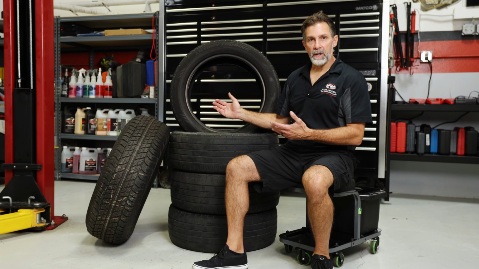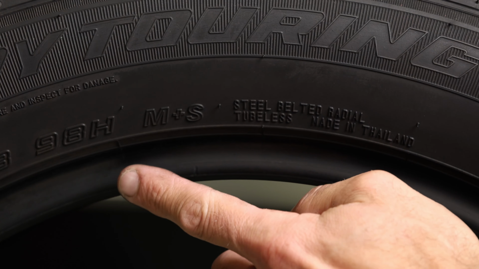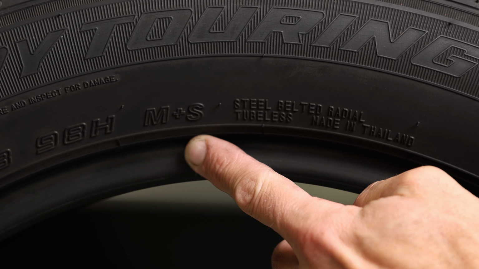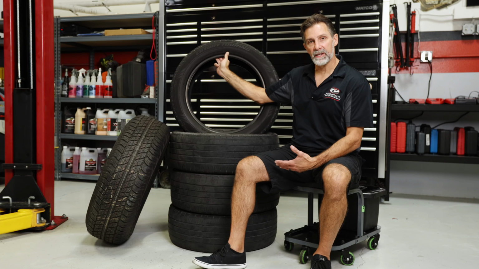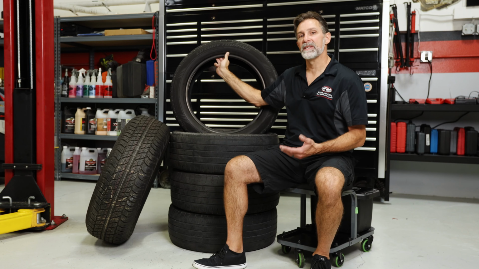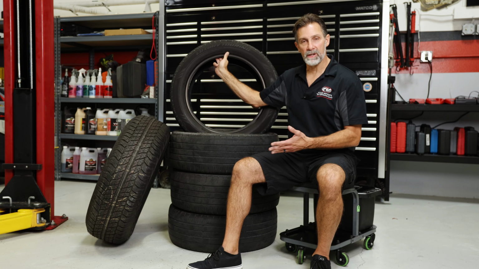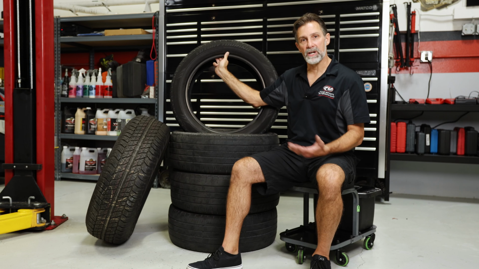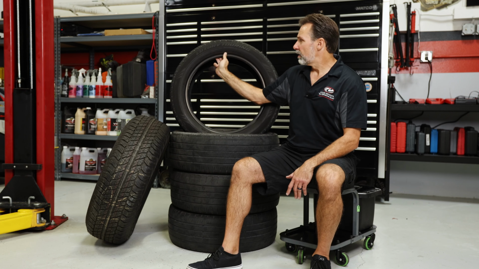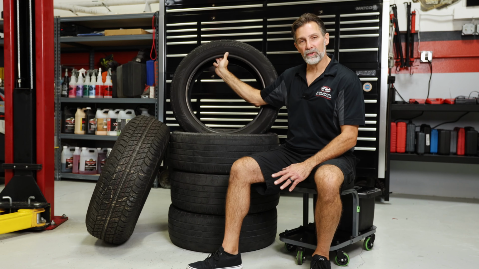After the load and speed rating, there's another set of markings on here. It says M plus S. The letter M standing for mud, the letter S standing for snow. This generally indicates this is an all-season performing tire. That means you can drive it from winter to summer and back again without having to change tires as the season changes. Anytime you see an M and S on there, it generally means an all season.